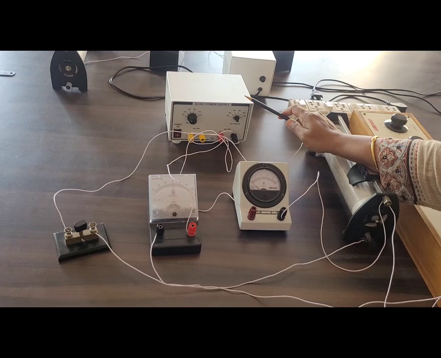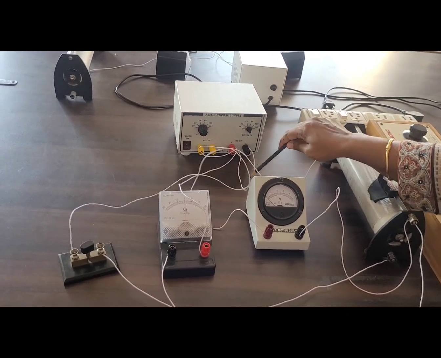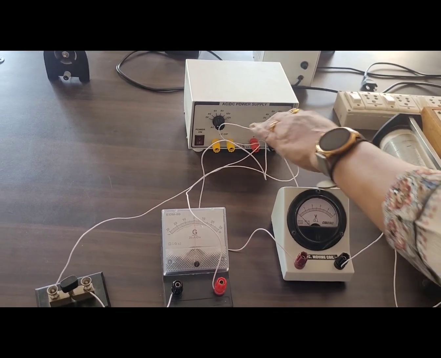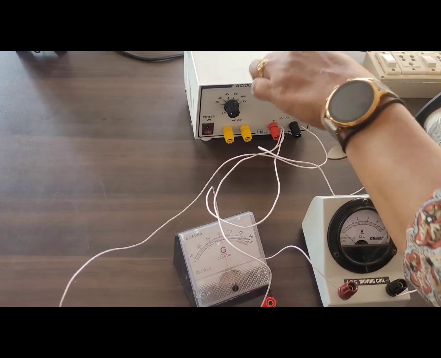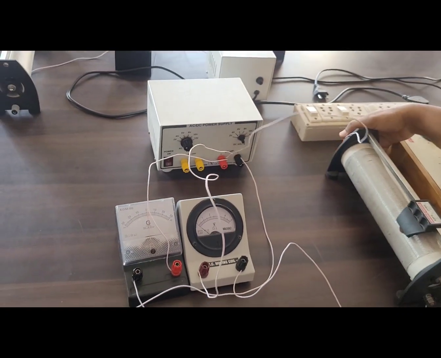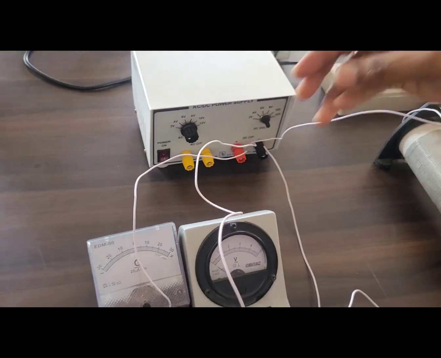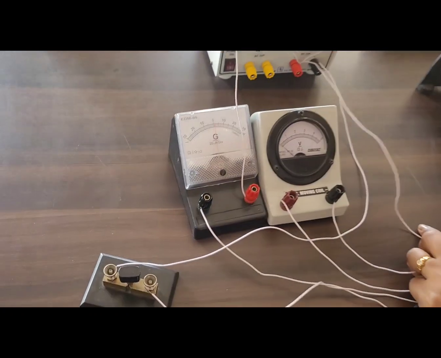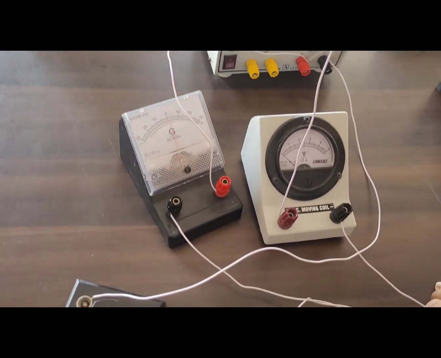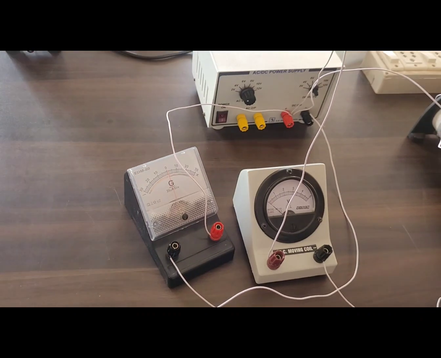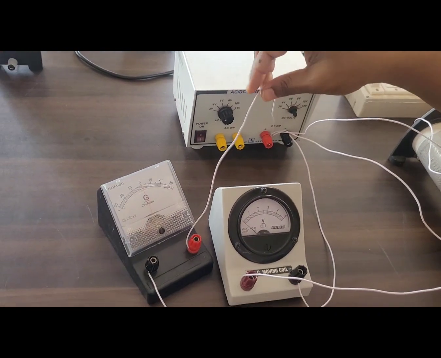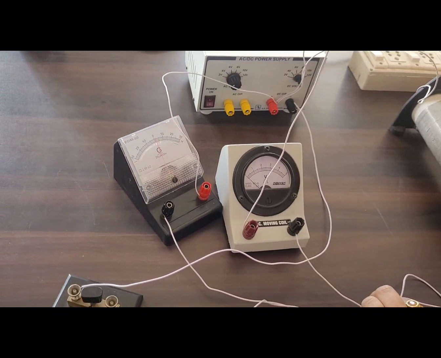Now this is the DC power supply. The connection must start from battery positive. This is battery positive. We have taken 3 wires at the battery positive. So now you can observe one wire will go to lower end of the rheostat, second wire goes to galvanometer positive, and third wire will go to voltmeter positive.